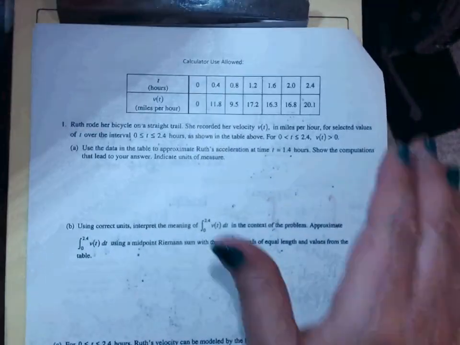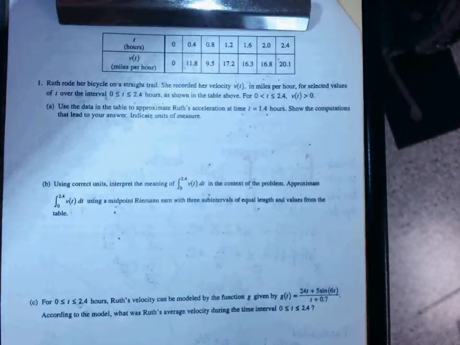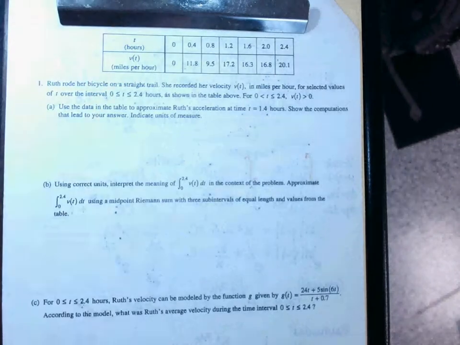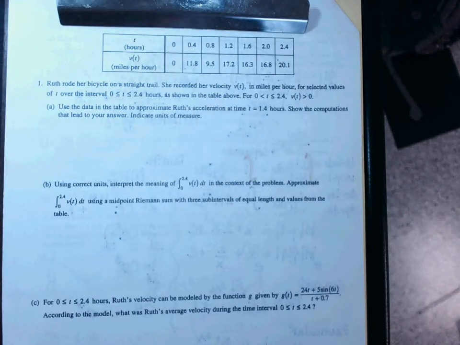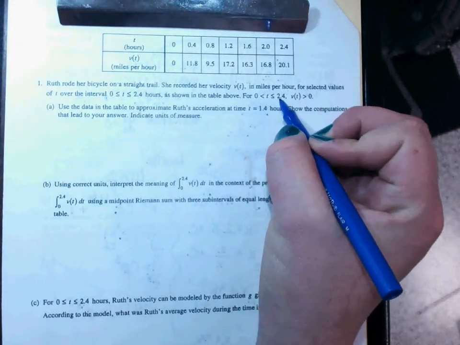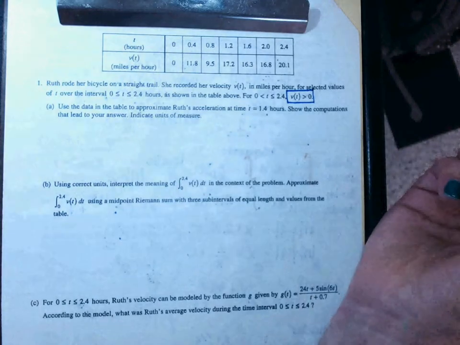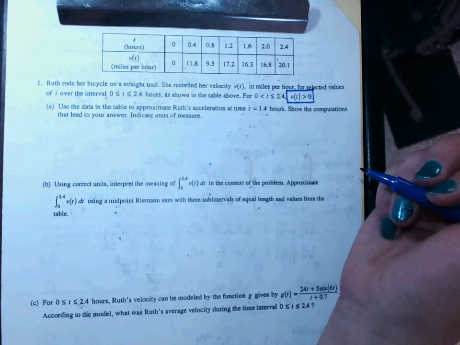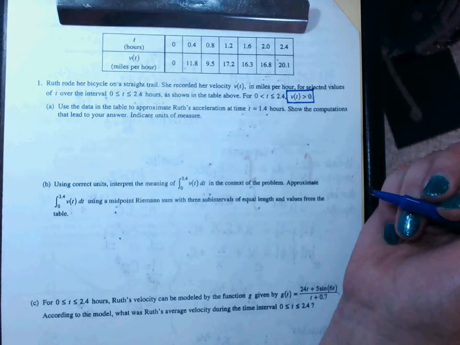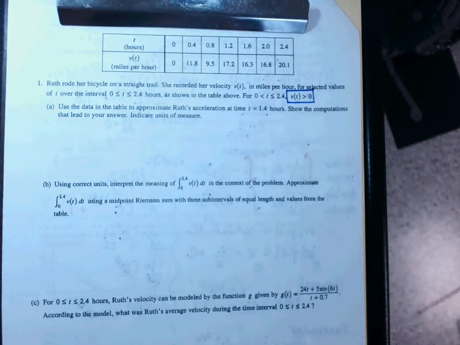Okay, Ruth rode her bicycle on a straight trail. She recorded her velocity in miles per hour. Select the values of t over the interval 0 to 2.4 hours as shown in the table. For 0 to 2.4, velocity is greater than 0. Did Ruth ever turn around? If her velocity was always positive, she was always going forward. So we don't know if that's going to matter, but we'll see.